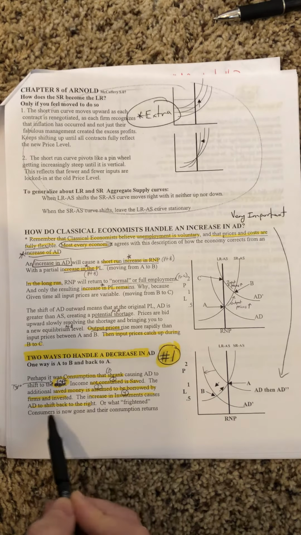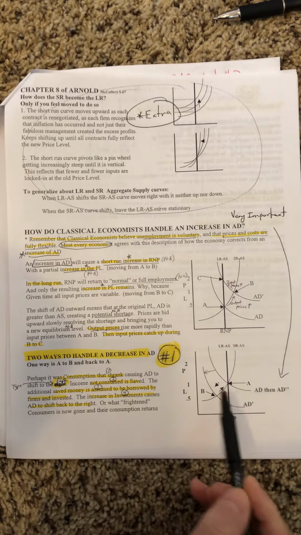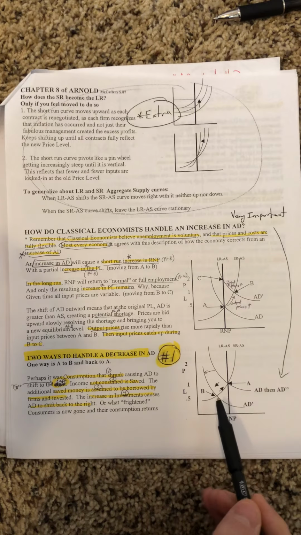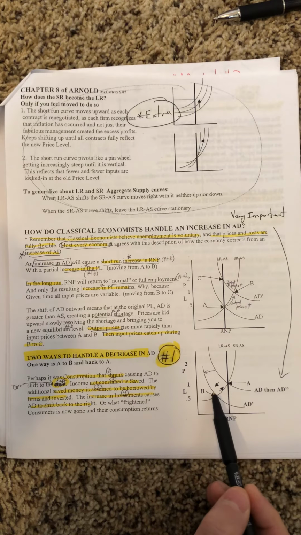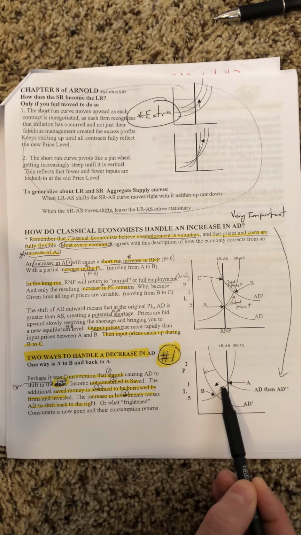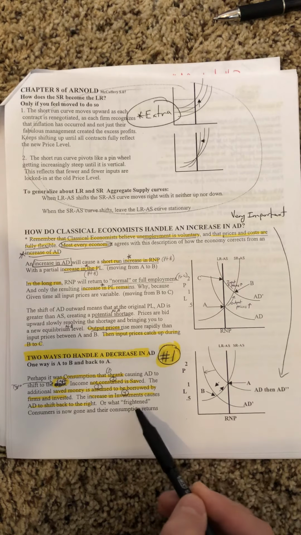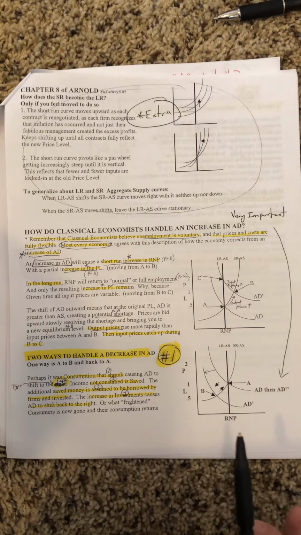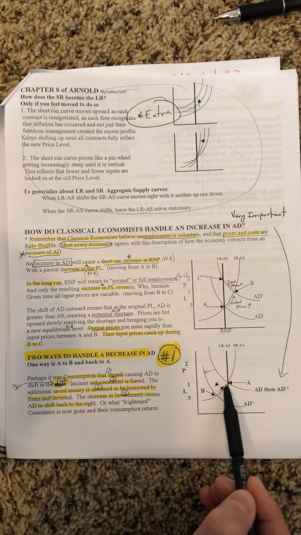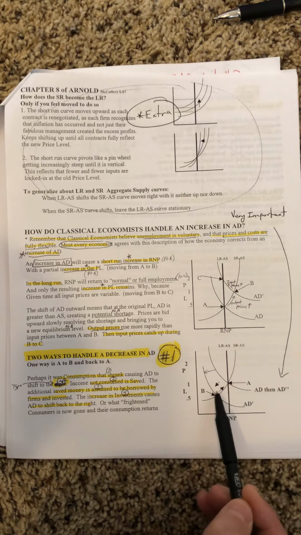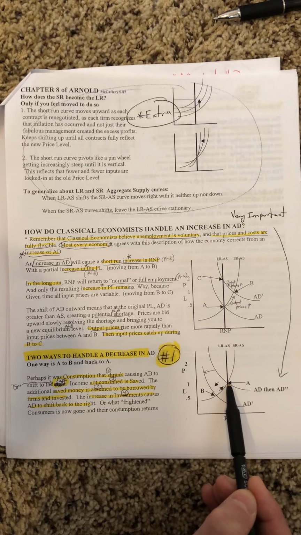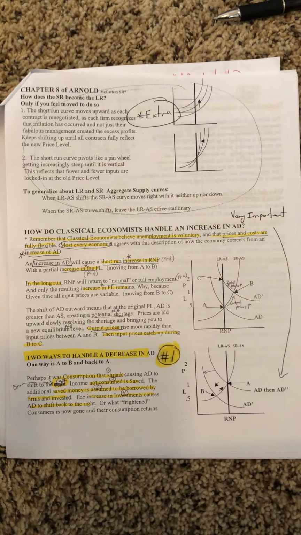Or what frightened consumers is now gone and their consumption starts to return. So what happens is what isn't spent is saved. Whatever is saved is then borrowed by firms and businesses, and aggregate demand starts shifting to the right. And eventually, as it shifts to the right, it takes away a lot of those frightened ideas from people, and they start consuming again, and eventually we go from point A to B and then back to A. So that's the first way the classical economists believed that a decrease in aggregate demand would fix itself.